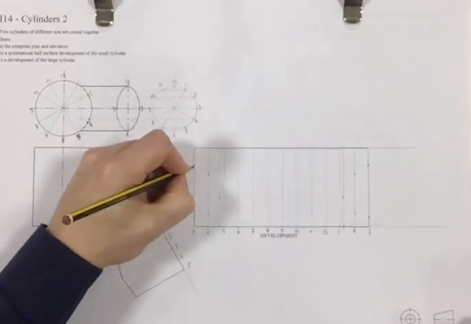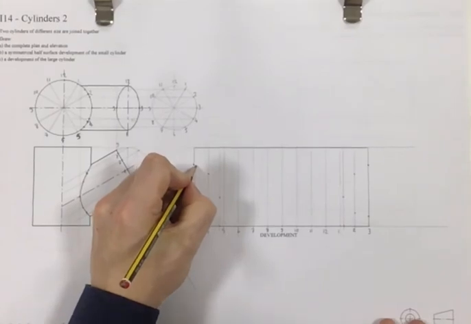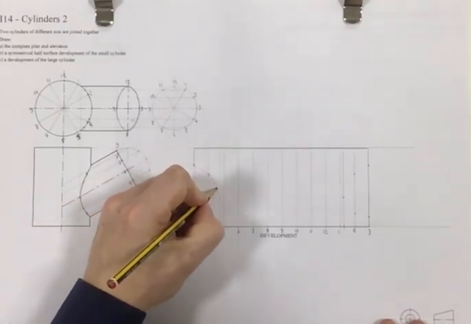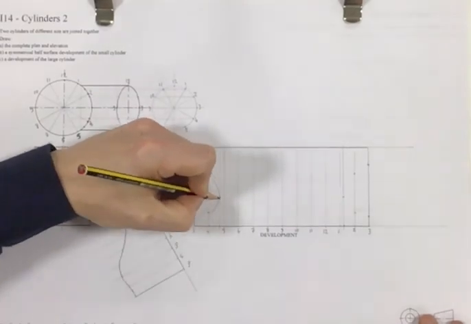So you can see where this curve is going to feature. And at that point, it's just a case of freehand sketching the curve into position.